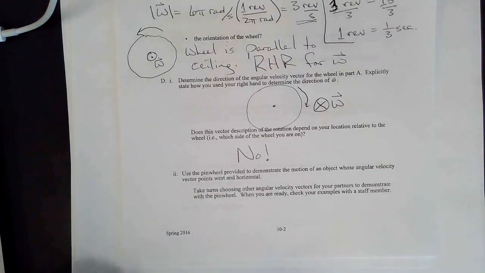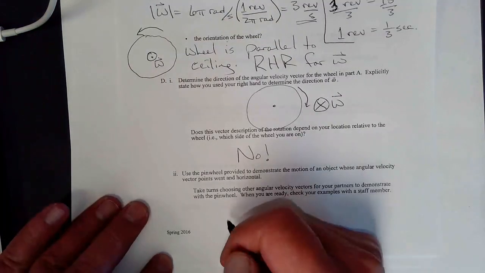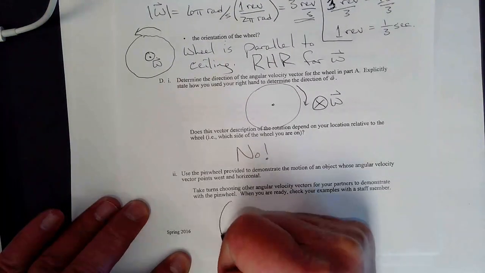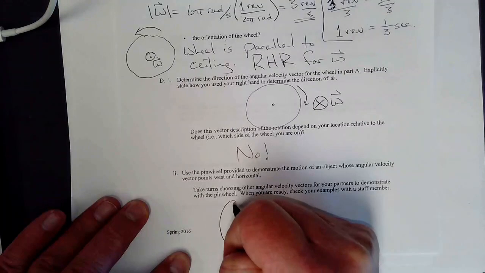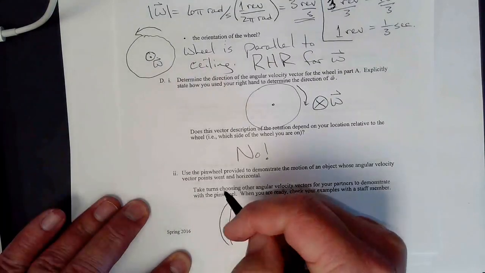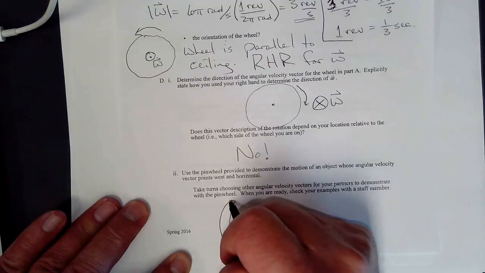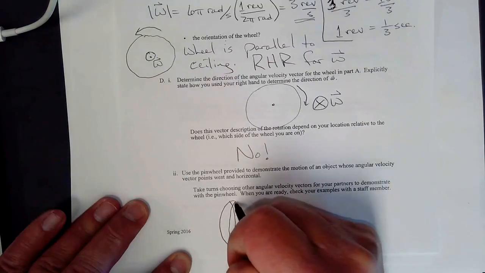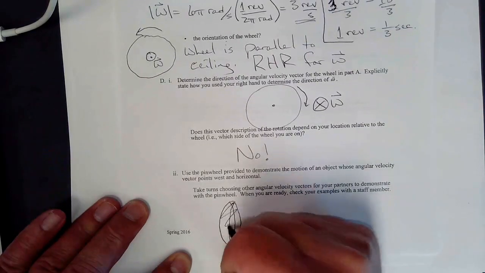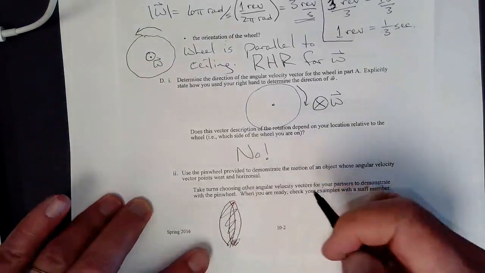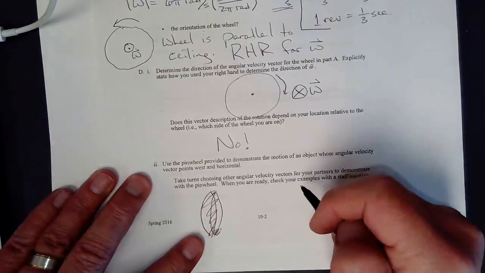So, for example, if I had a wheel that was turning, I'm not very good at drawing things in 3 dimensions. That's really not very good. Okay, let's try again.